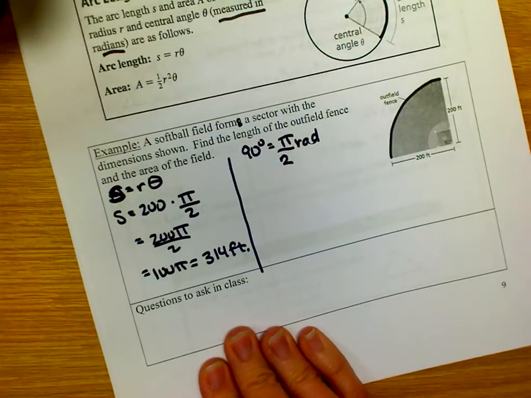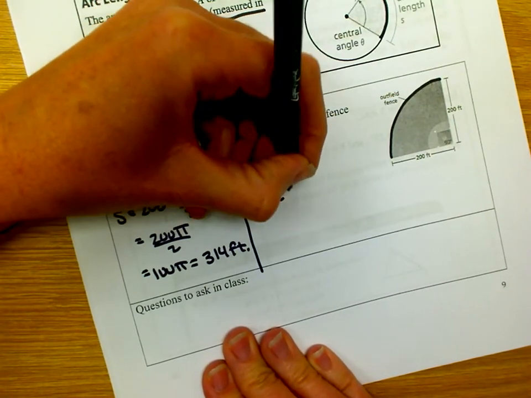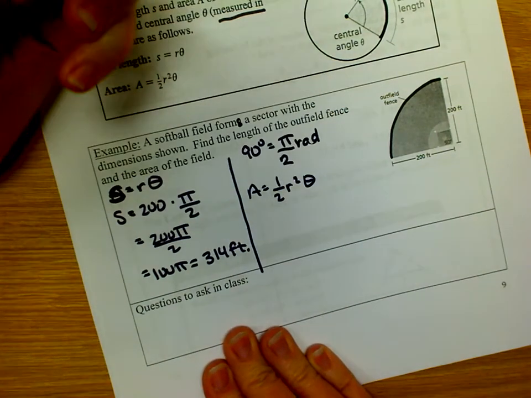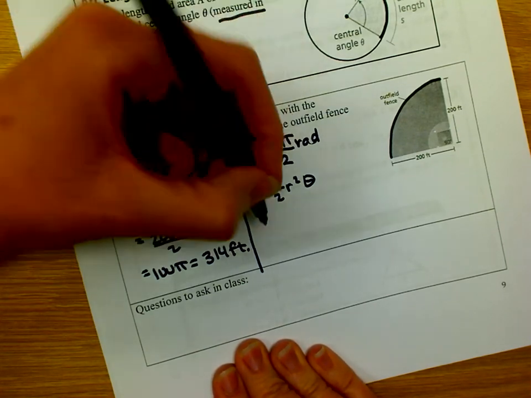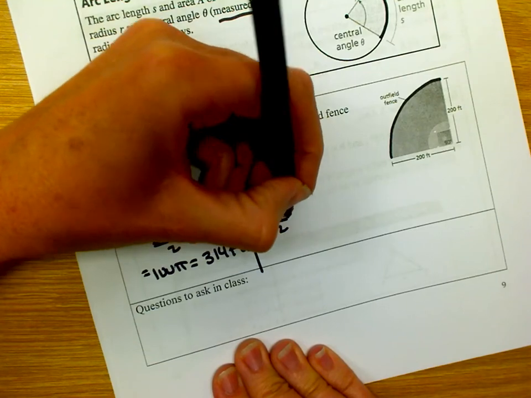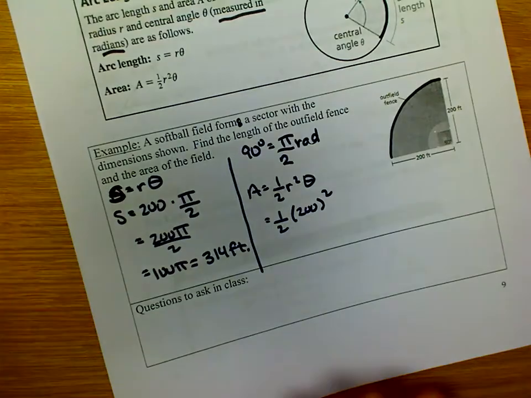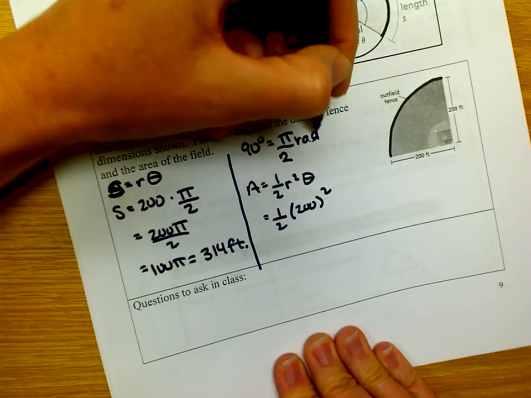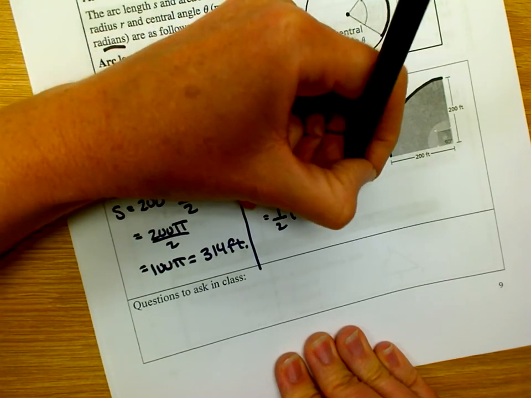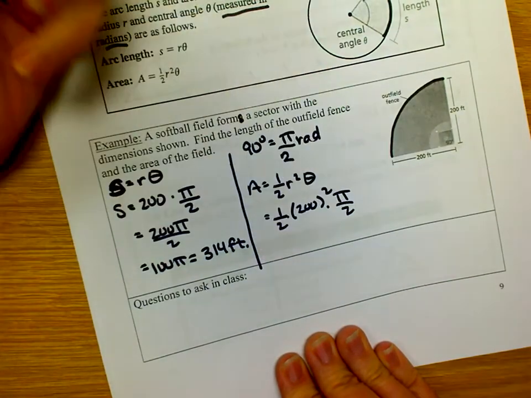Then it says find the area of the field. Well, I'm going to start with the area formula, which is 1/2 times your radius squared times your angle in radians. So I'm going to do 1/2 times my radius, 200 squared, times my angle, which again, I don't want to use the 90 degrees, I want to use the radian measure, times pi over 2. And just multiply straight across.